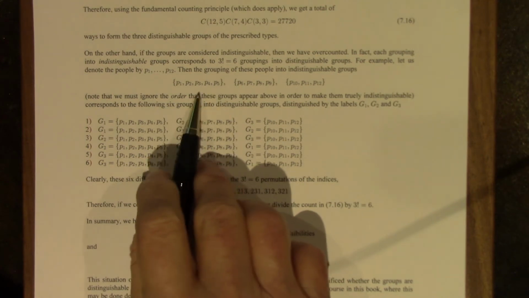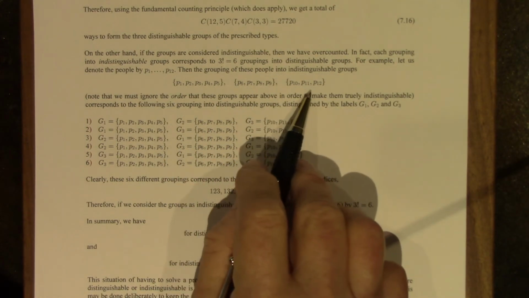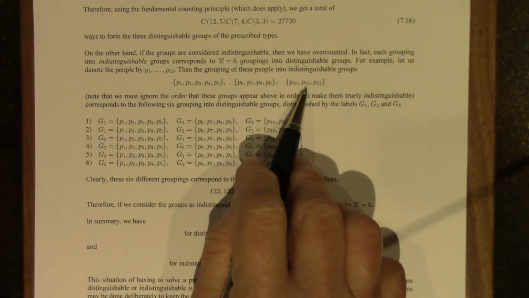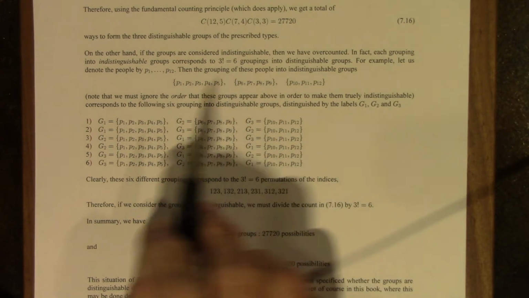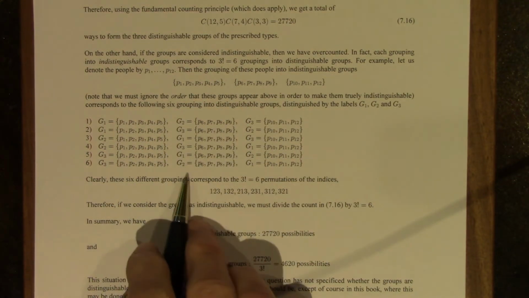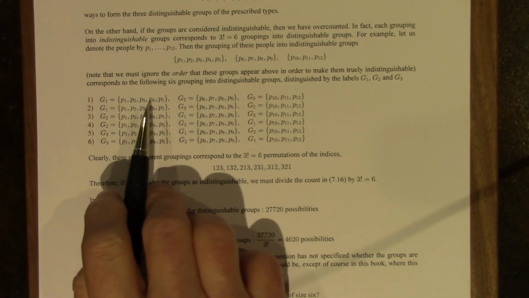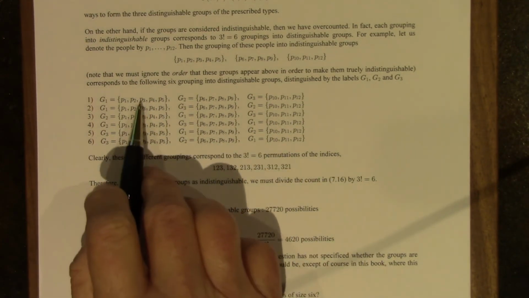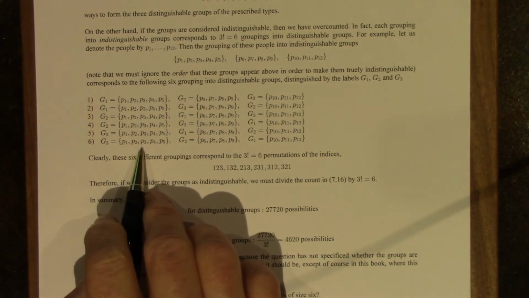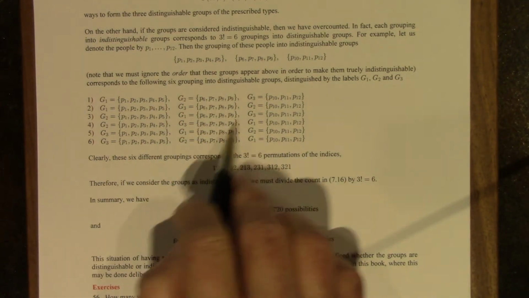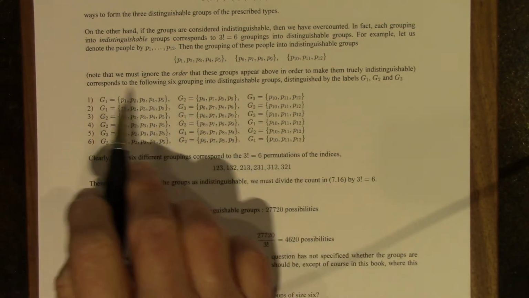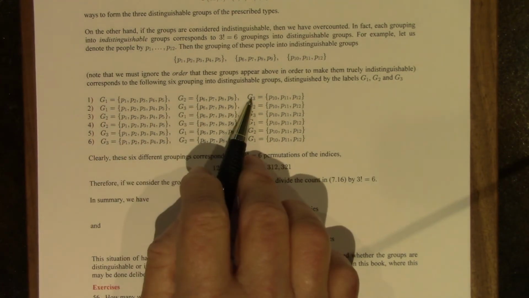So this grouping into indistinguishable groups produces these groupings into distinguishable groups. And what I did here, to try to make this as clear as possible, is I left this group in this column. I didn't move the groups around, I moved the labels around.